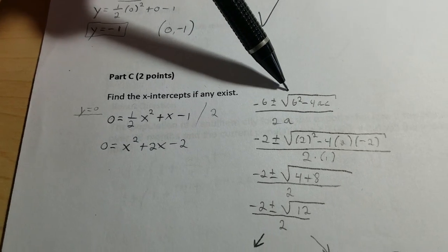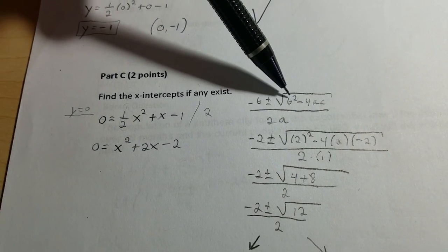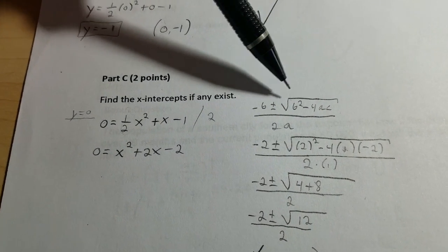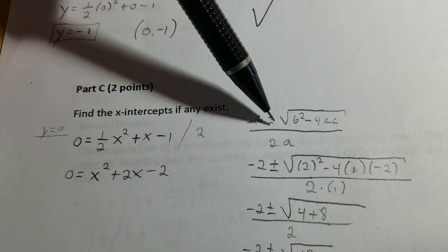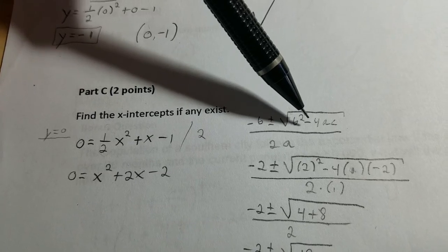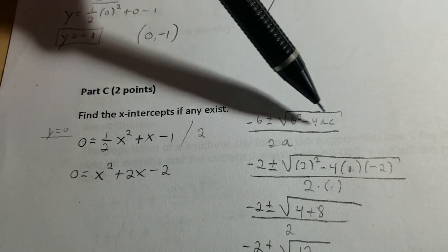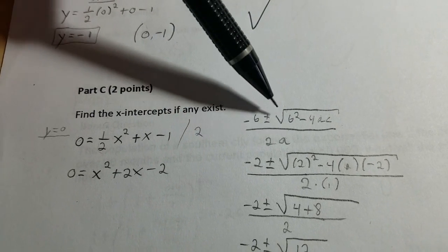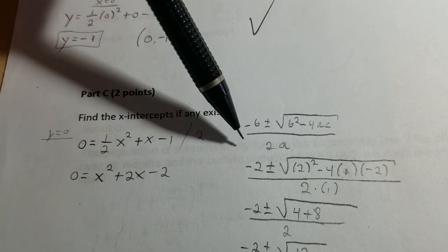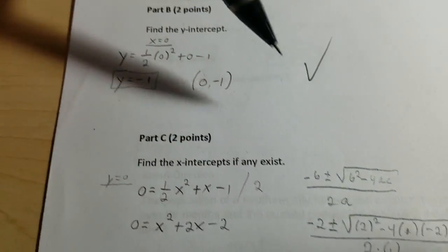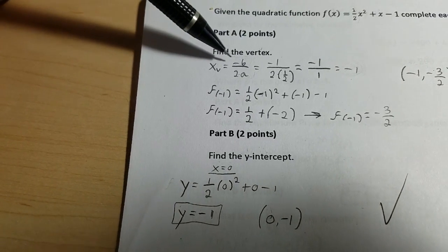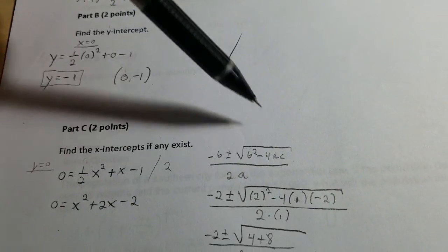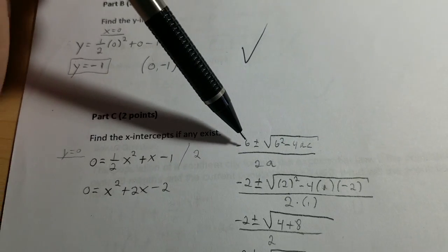You can just go ahead and use the quadratic formula. So make sure again that you know this formula: negative b plus or minus square root of b squared minus 4ac, divided by 2a. Make sure that you know that formula. This formula right here and the formula that we just used a few minutes ago, those two formulas are really important. So make sure that you are familiar with both of them.